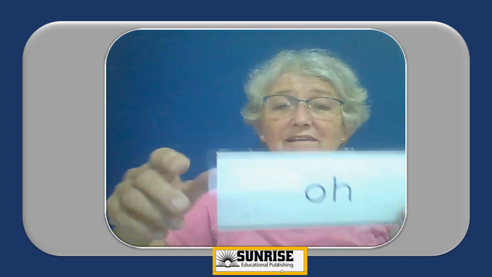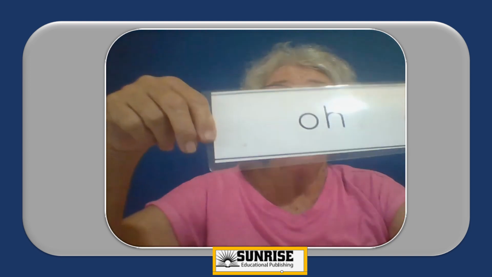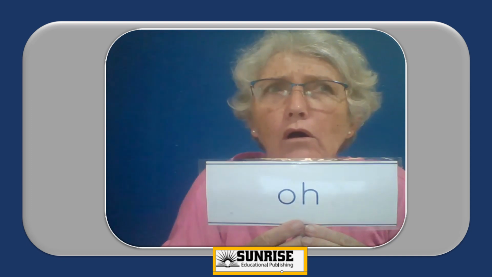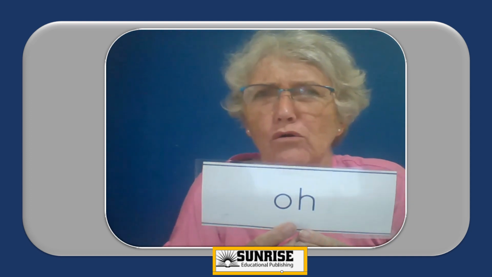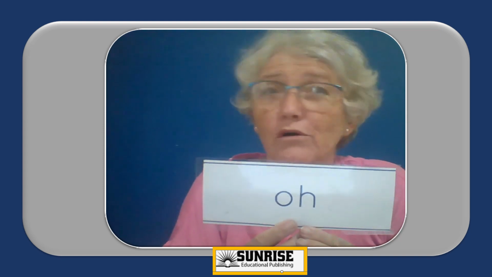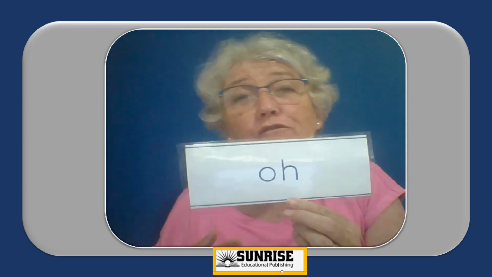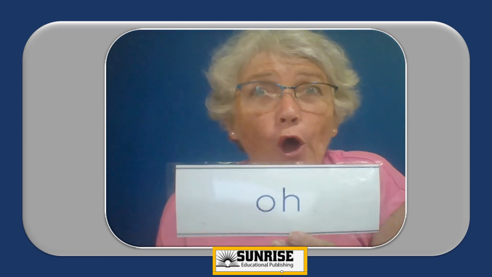Let's look at another word that we have here. O. Now, O can be said in so many different ways. We can go, oh, or oh, or oh, oh, oh, oh. There's lots of different intonations we can use this word for in different contexts. So I would experiment and have fun with it with the children. Then I would say to them, watch my mouth when I say oh.